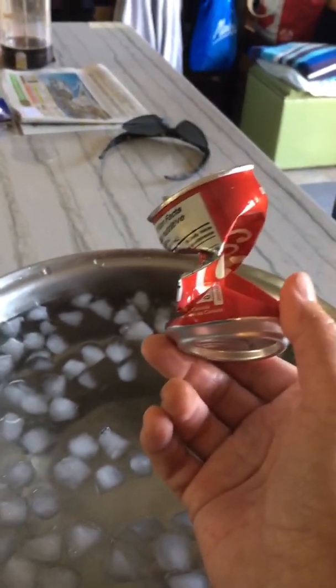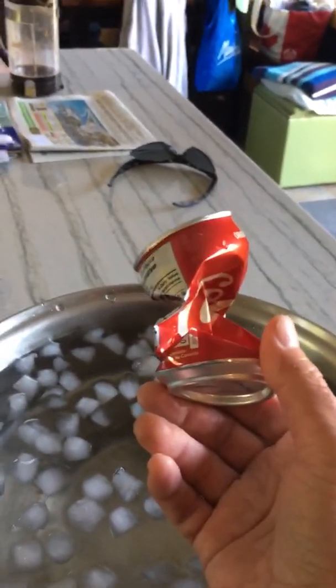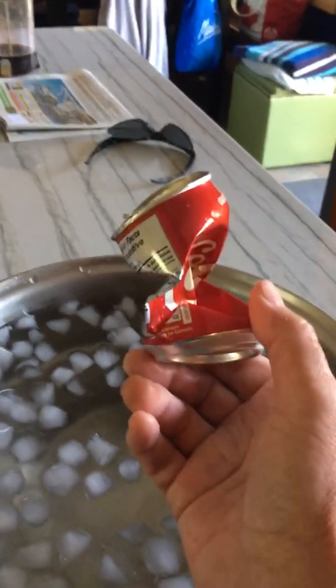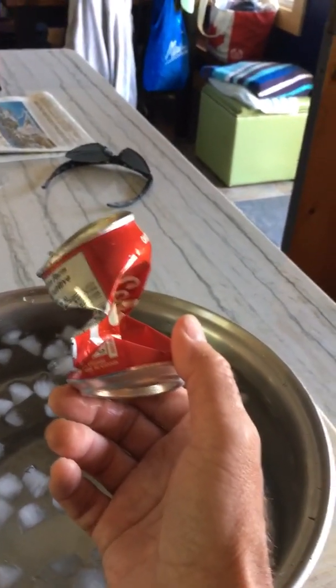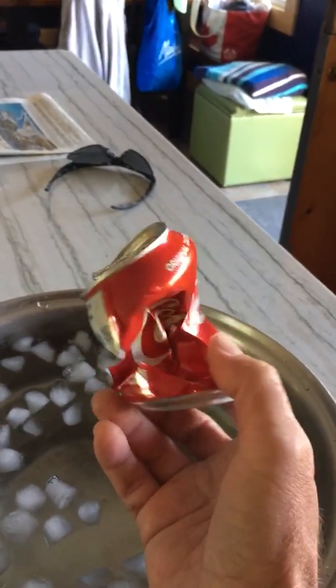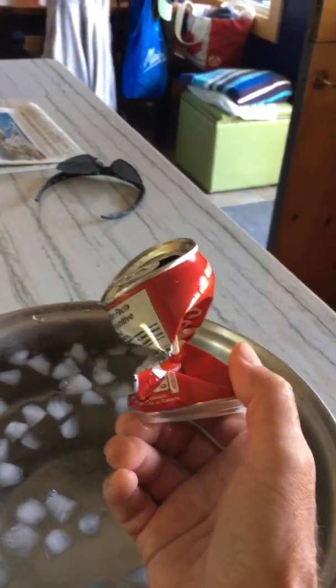So there you have it, folks. Pressure, volume, and temperature all changing at the same time to produce one of the most famous experiments in all of chemistry, I would argue, the good old imploding can trick.